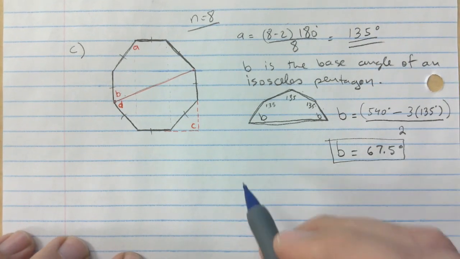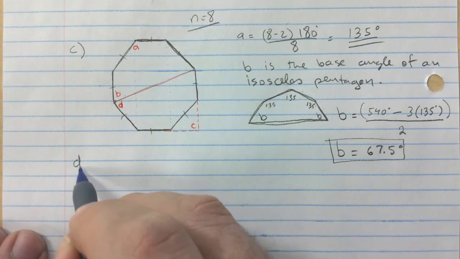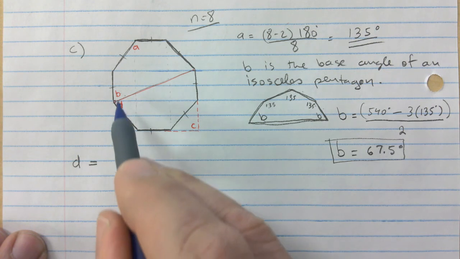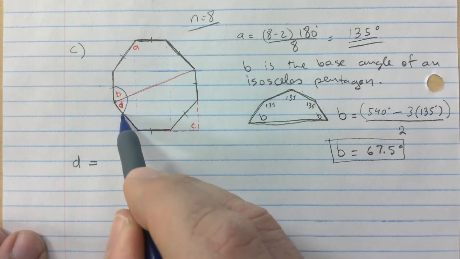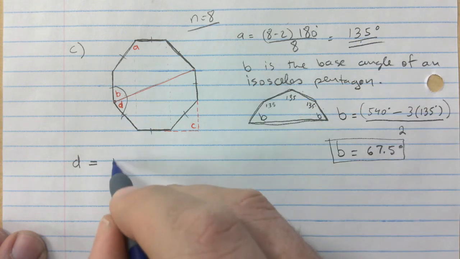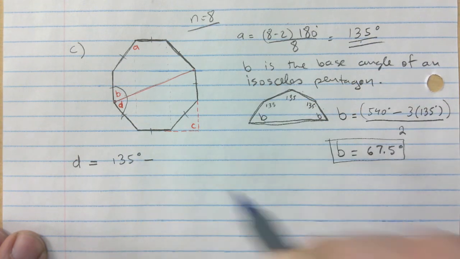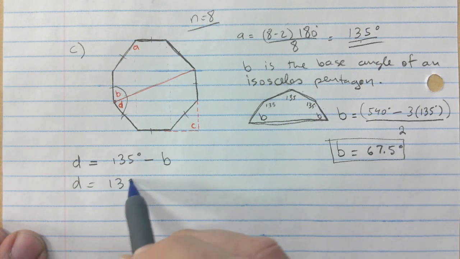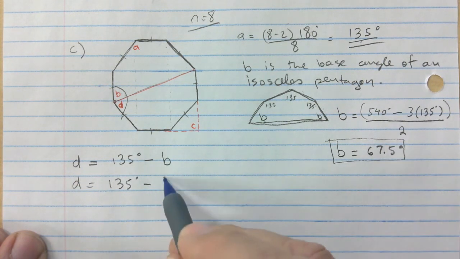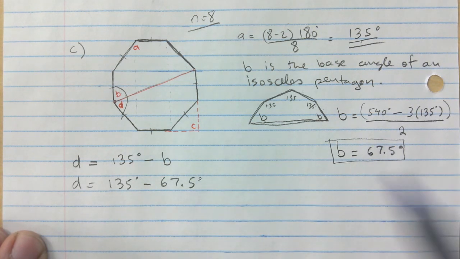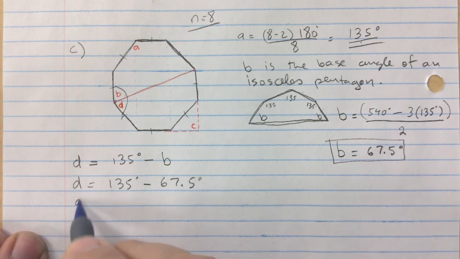Okay. Now let's worry about angle D. D is found by going, we know that this whole thing is 135. Right? So we just go 135 minus angle B. So D is 135 minus 67.5, which is 67.5, right?